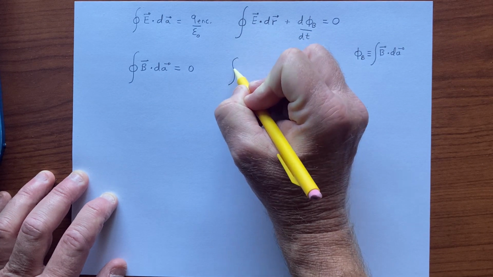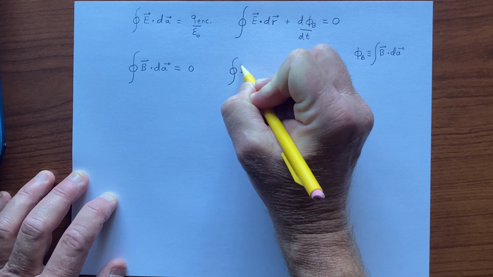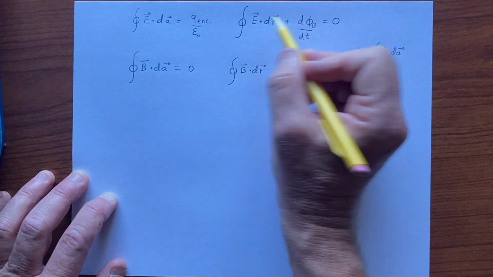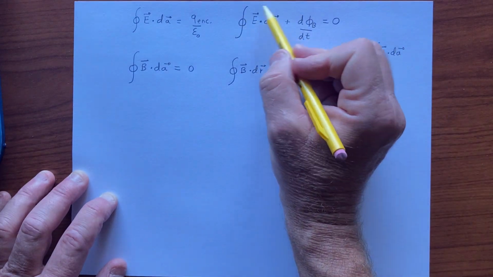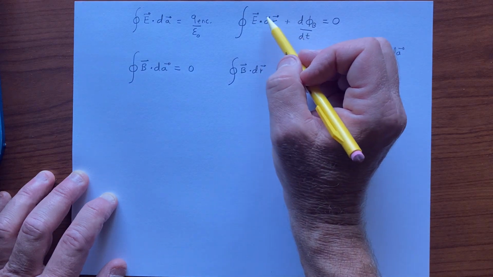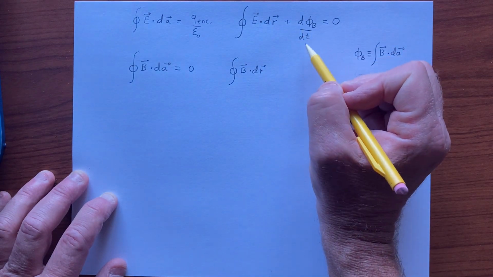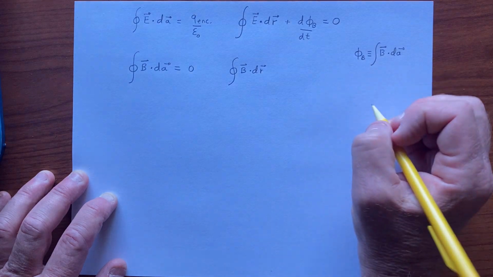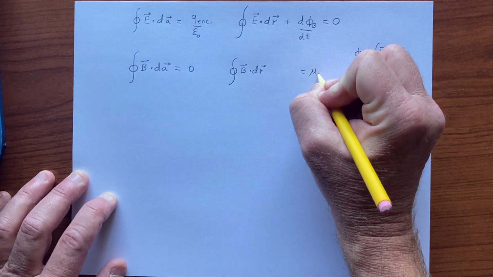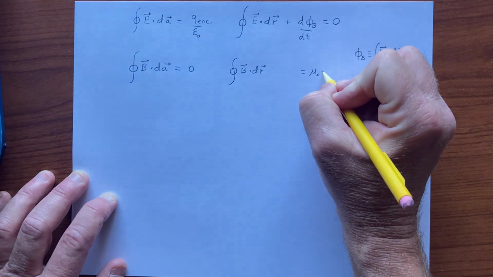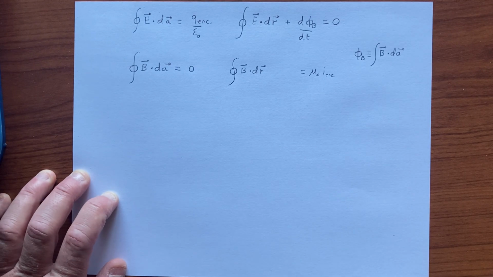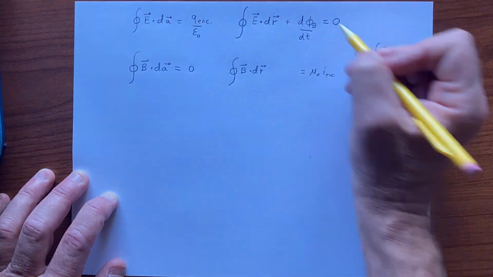But magnetic fields do circle around current, and therefore, when you do this calculation, whereas for electric fields it is only in a special case that this thing is not equal to 0, for magnetic fields we always have something, right? So we have the possibility of a source term here, whereas here you don't.